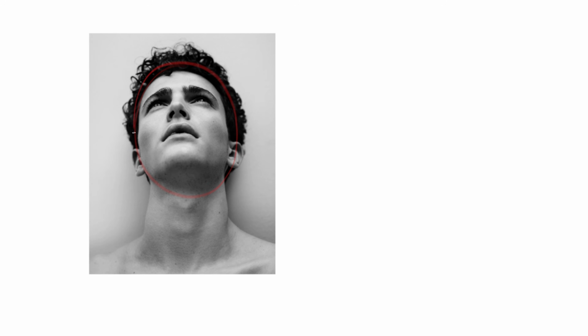Drawing the eyes from this angle is quite challenging, but remember what I said earlier. Start with the eyeballs and draw the eyelids over them.